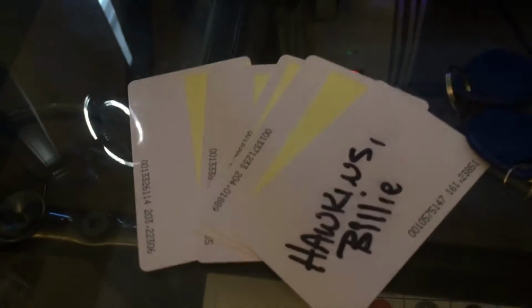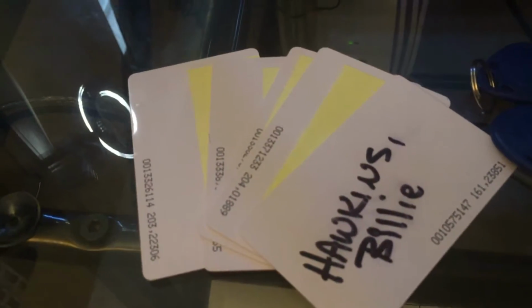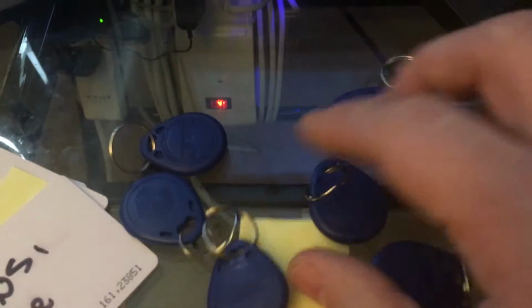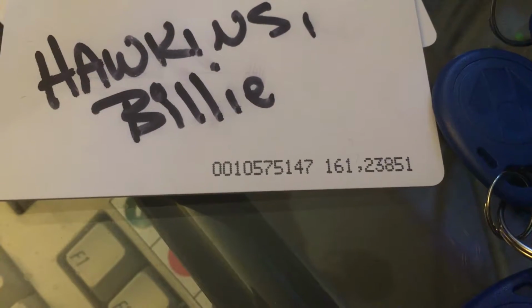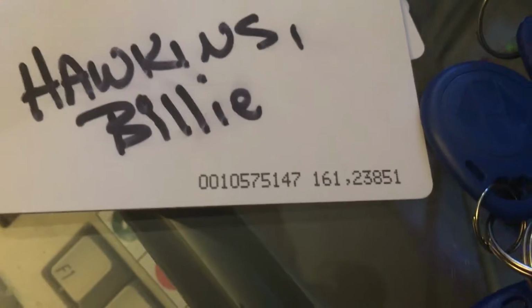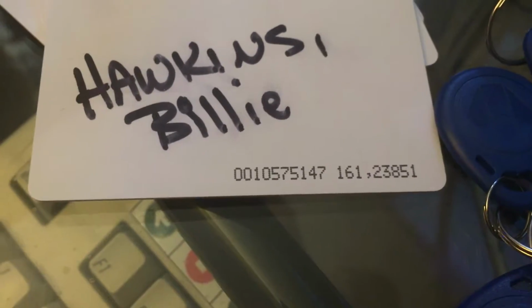Both of them come with standard RFID cards. As you can see, I have 5 of them here. And they come with these little dongle pieces, which are also RFID transmitters. Their code is listed on the back of each one. What you'll note about these cards is that each one has a digit code listed here, 00105755147. That is the card information that will be transmitted to the different readers.